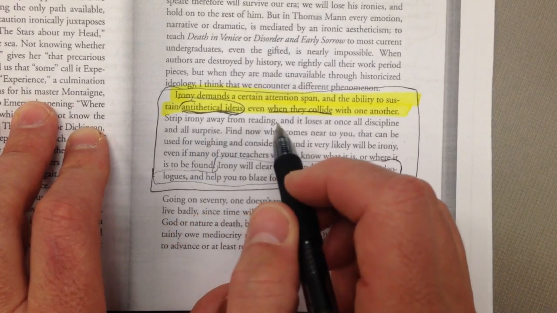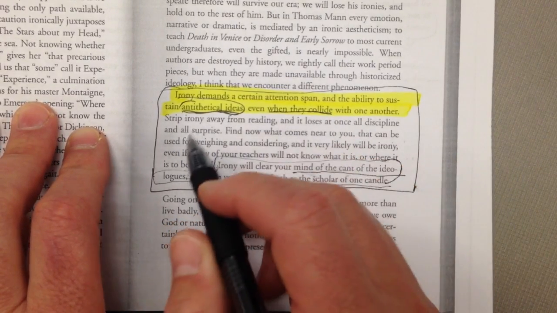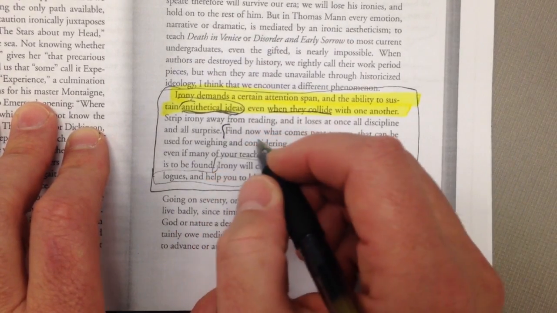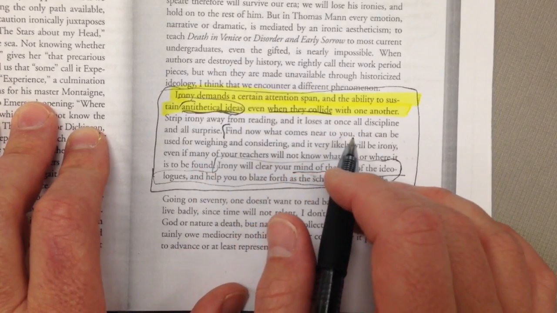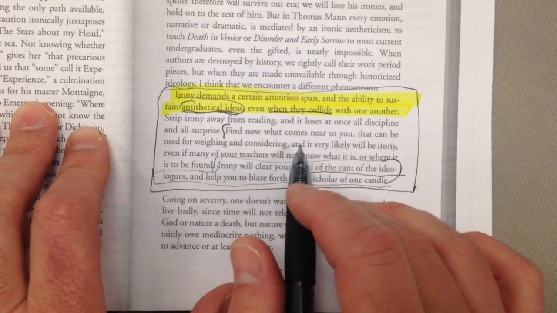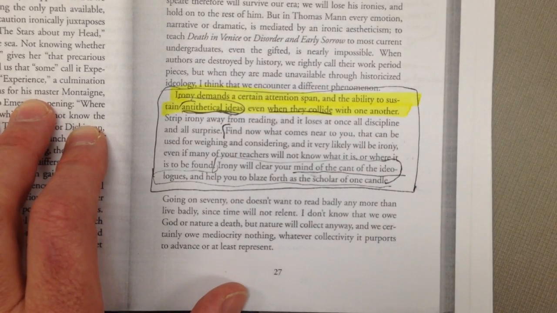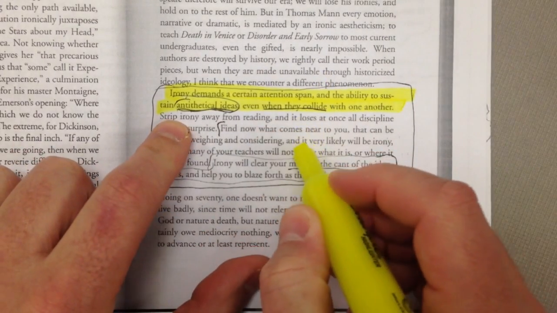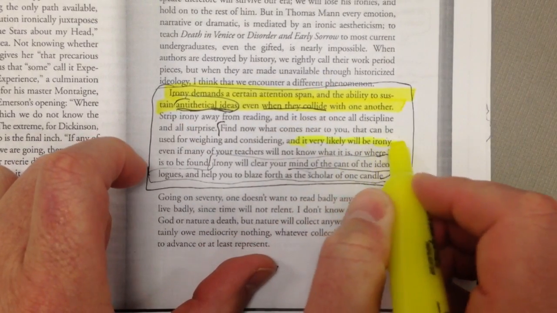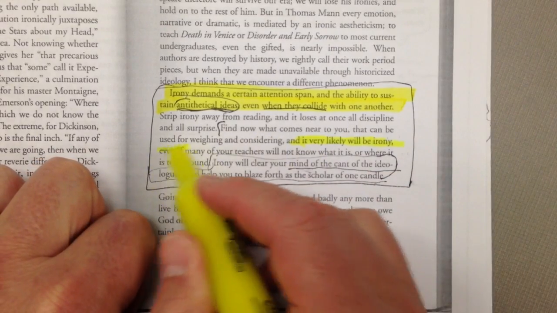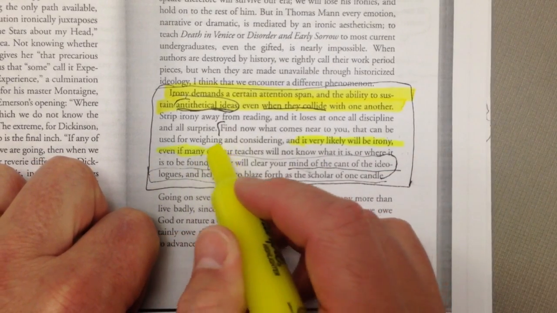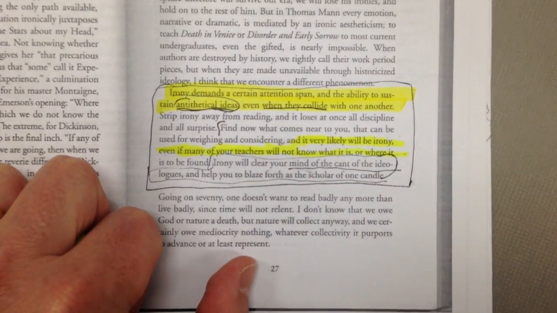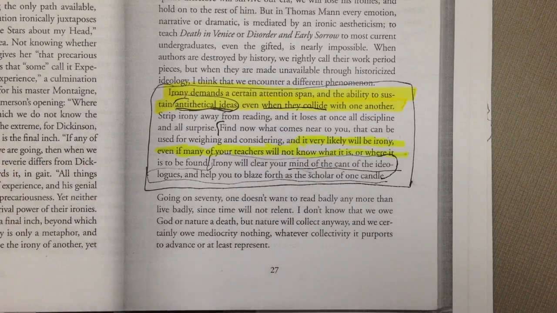"Strip away irony from reading, and it loses at once all discipline and all surprise." So now he's going back to his big statement. He's made it several times in this essay: "Find now what comes near to you that can be used for weighing and considering." And very likely, it will be irony. So he's saying that the most valuable learning that happens, this idea where you expand yourself and make yourself bigger that he's so excited about, and I'm excited about too, is that the good stuff is probably going to be found in the form of irony.